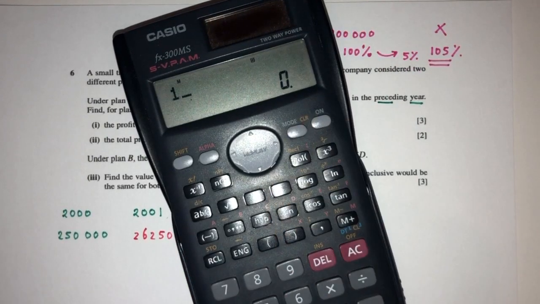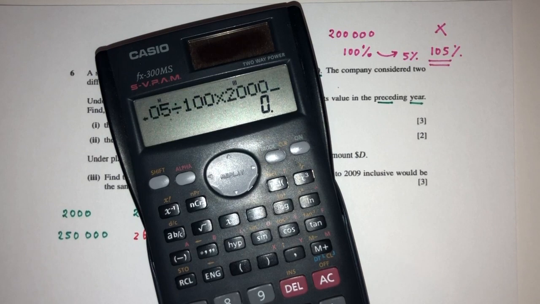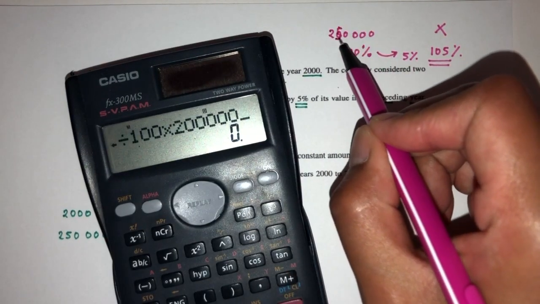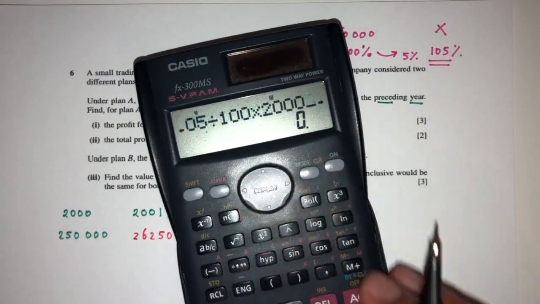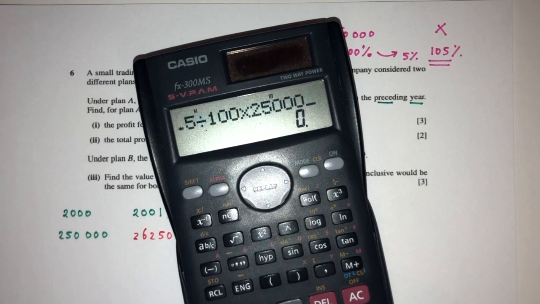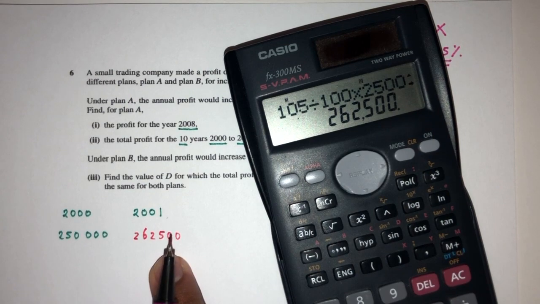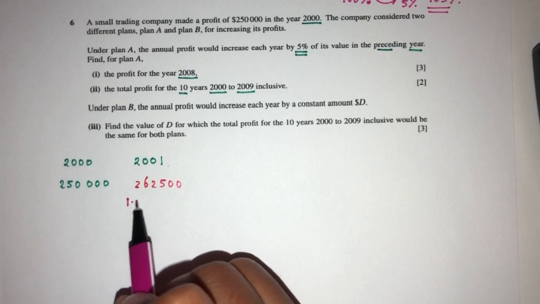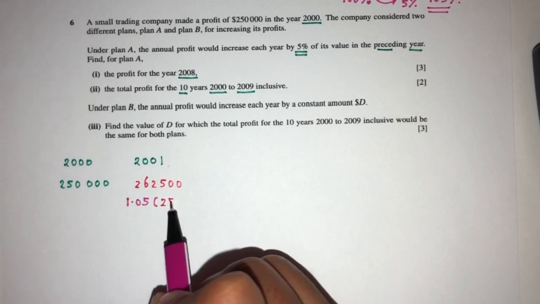So 105 divided by 100 times 250,000 gives the same value. The way I found this was taking 105%, which is 1.05, multiplied by the previous amount.